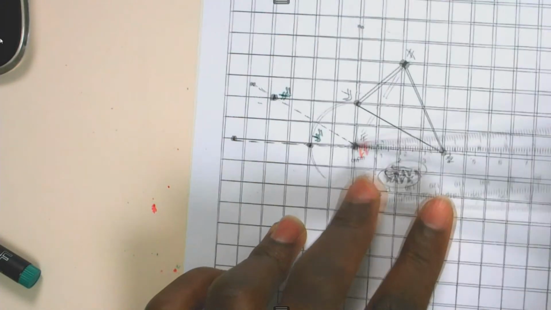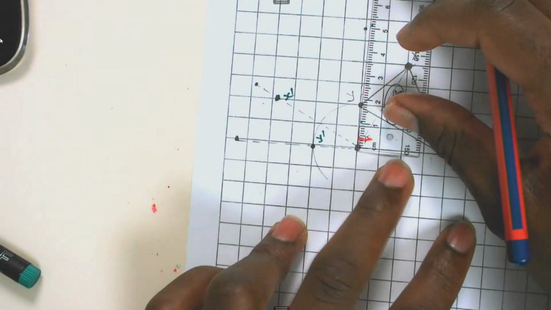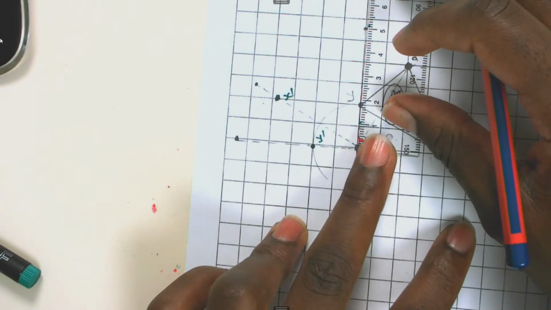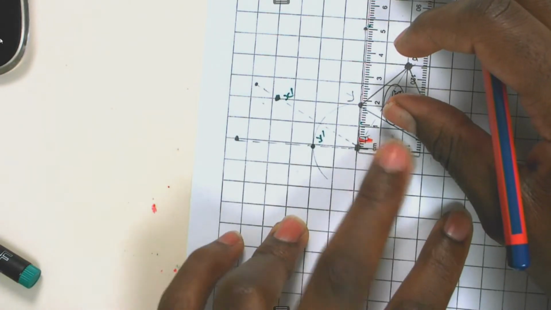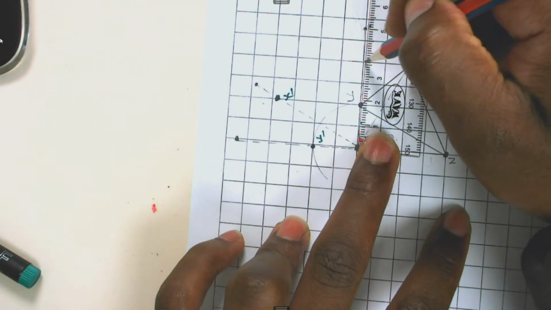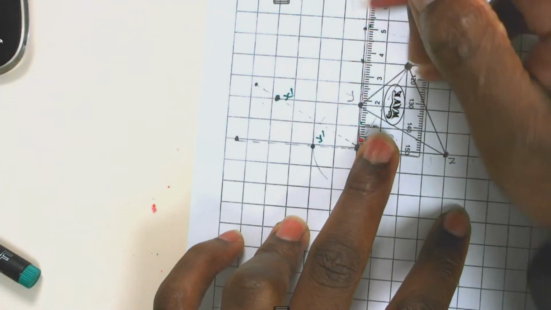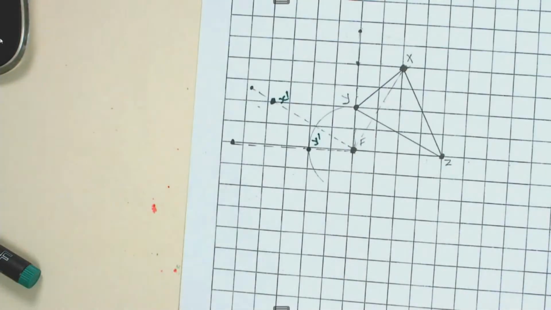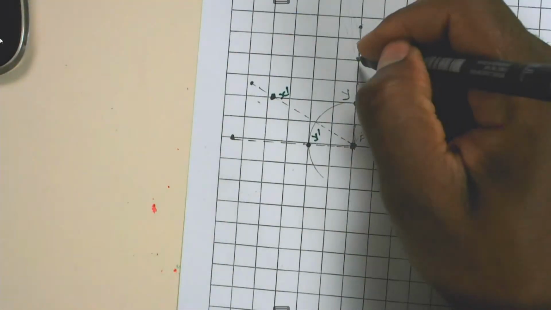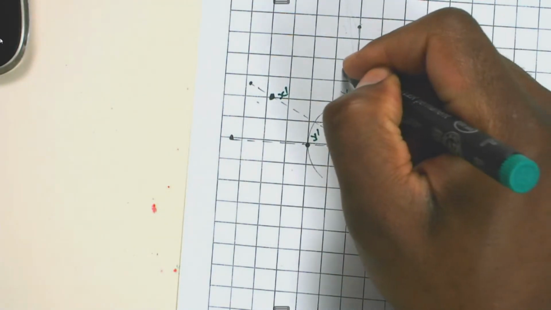So we will also measure 3,6 centimeters from the point of rotation to determine where our point will be. From here, it's 3,5, then it's 3,6. So our 3,6 is here. That means our point Z prime will be here.